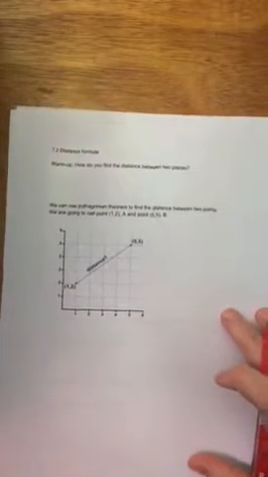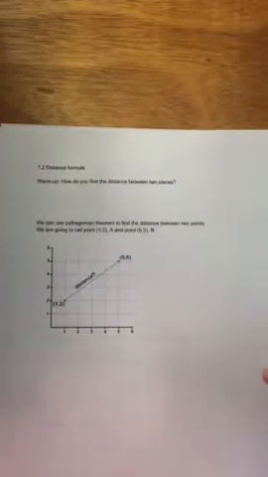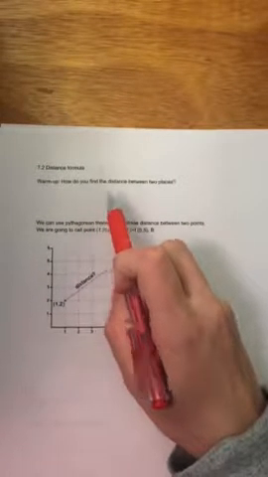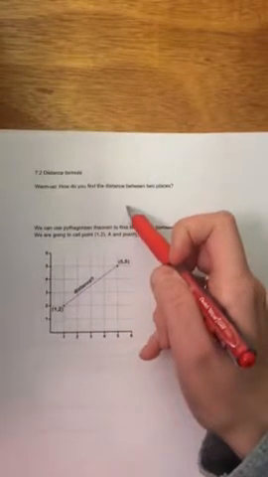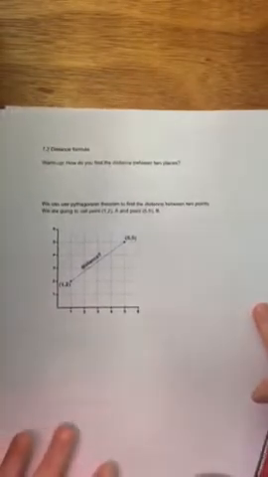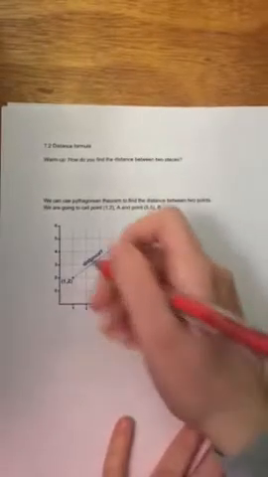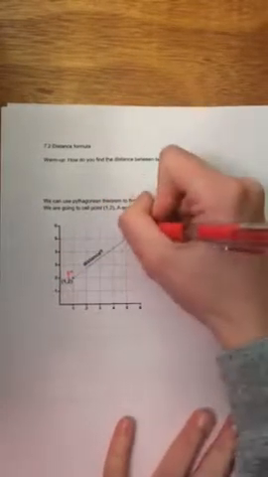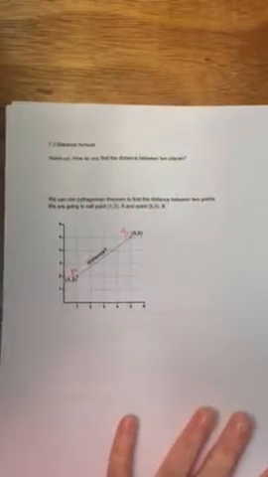So you're going to learn about the distance formula, okay? So how do you find the distance between two places? Like if you're going on a trip or whatever, how do you do that? We can actually use the Pythagorean theorem to find the distance between 2 points. So I'm going to call this point A and this point B, okay?